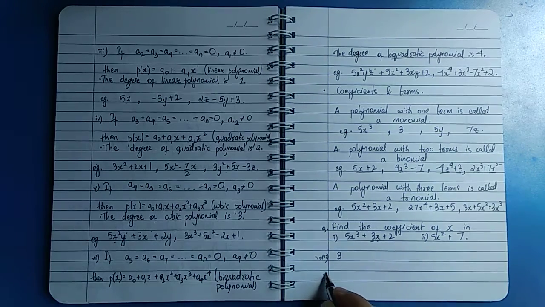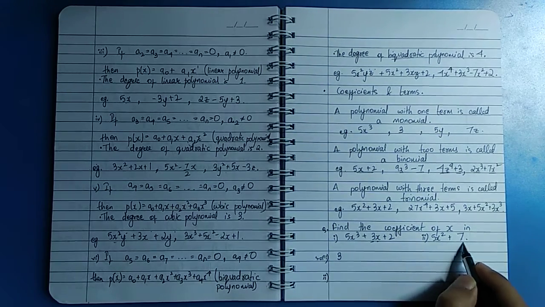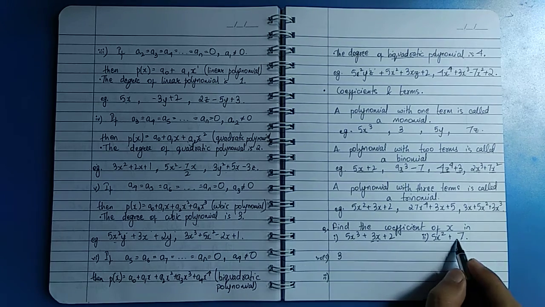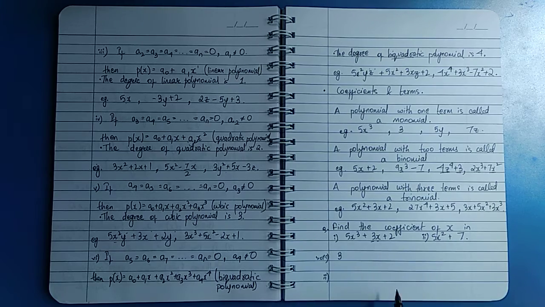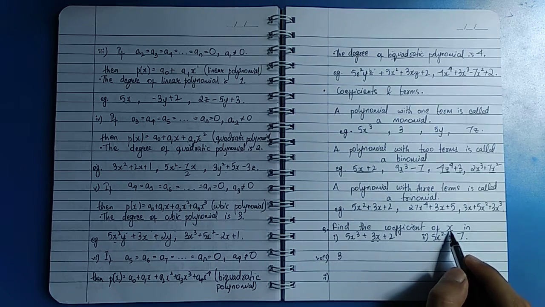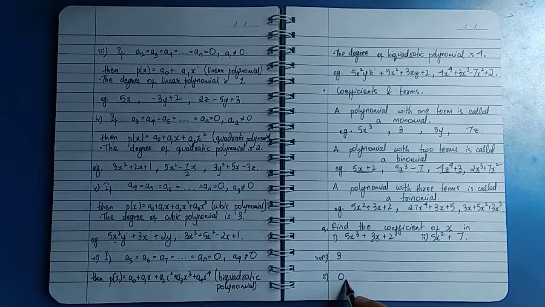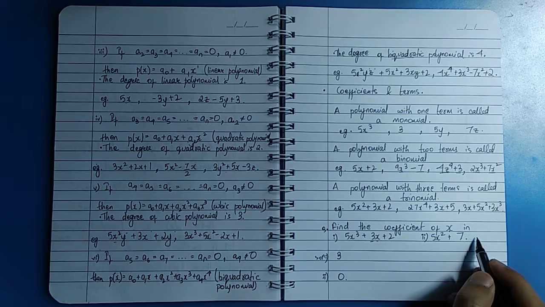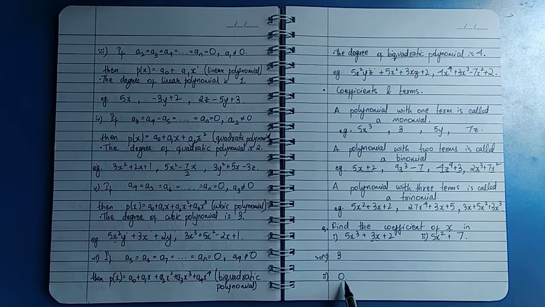And for the second part, can we see any term containing x? No, this is x square. As there is no x, the coefficient of x is 0. Whenever you are asked for the coefficient and there is no such term, we say that the coefficient is 0, because 0 into x would become 0 itself. That is why we do not write that term, and the coefficient of x becomes 0.